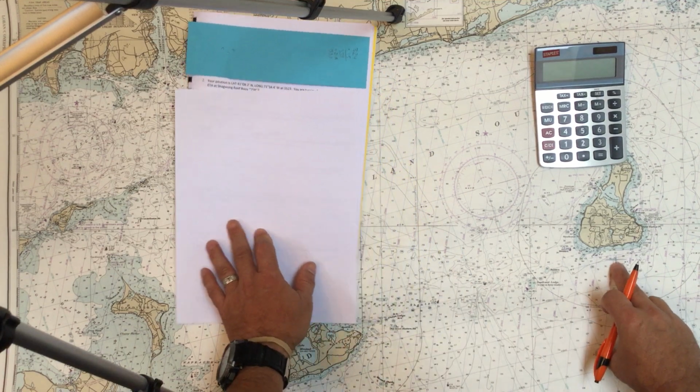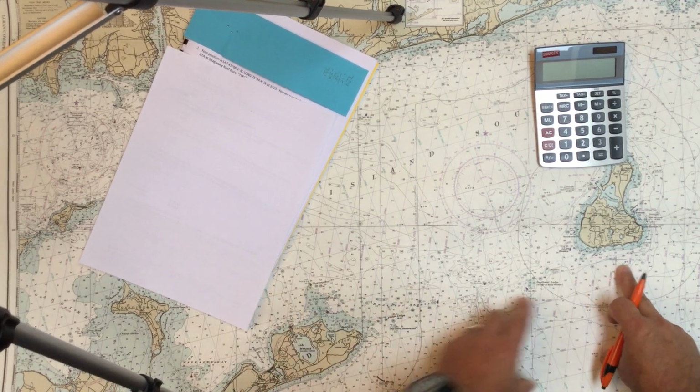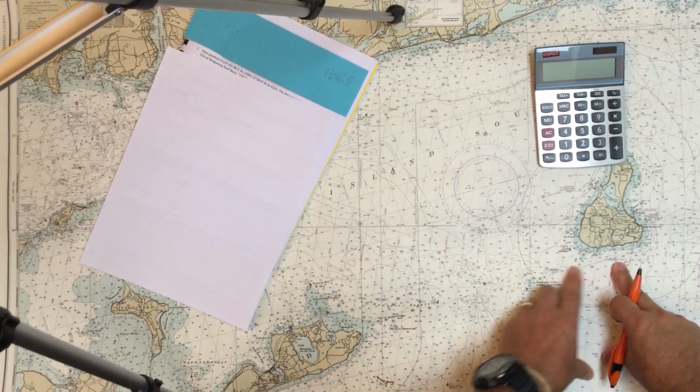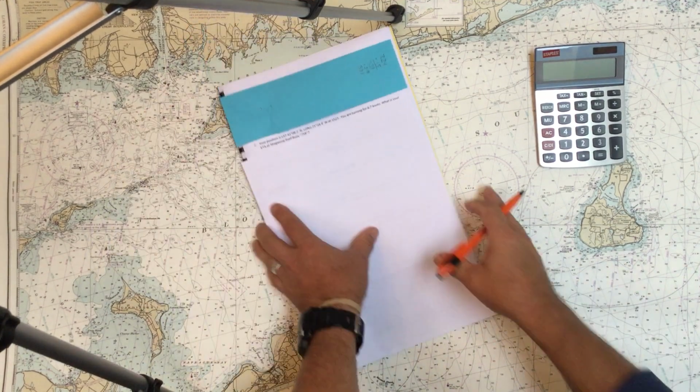Okay, so here I am. Here's one spot. Here's the other. So I plot the two spots on the chart. I've already done that. And I'm going to have to, at some point, probably measure that distance, but let's not jump ahead of ourselves. So again, this is an ETA problem.